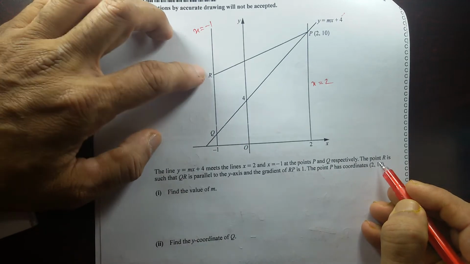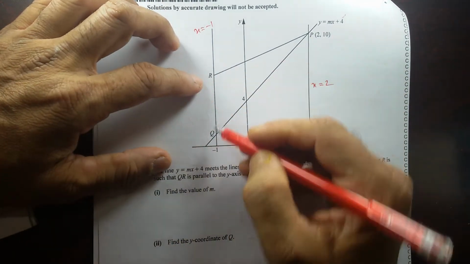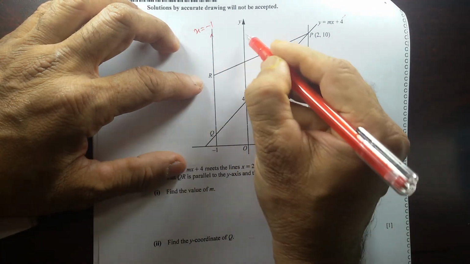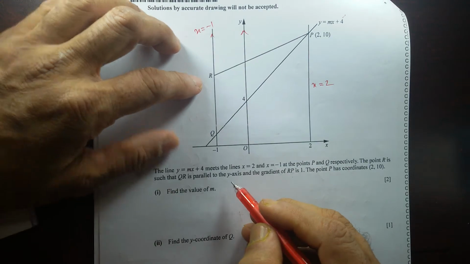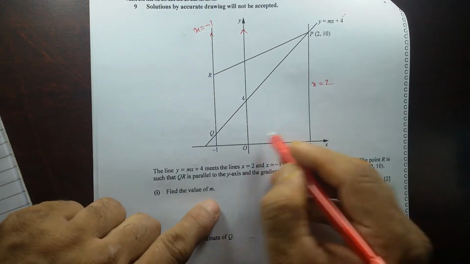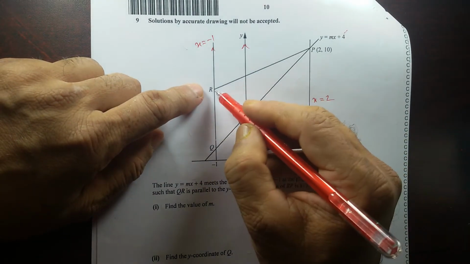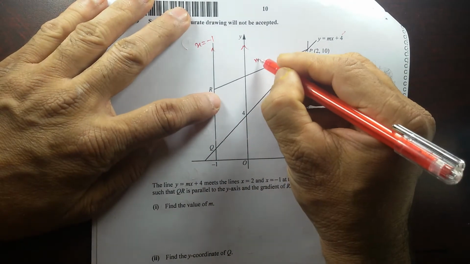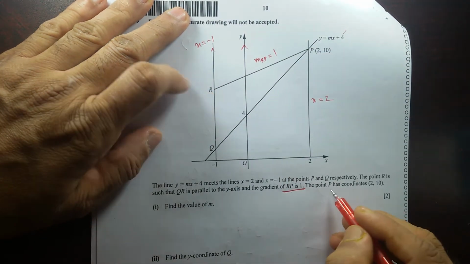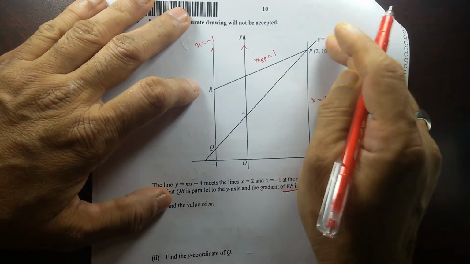Okay, the point R is such that QR is parallel to the y-axis. So this is parallel to that y-axis. That's telling me that this is perpendicular to the x-axis. And the gradient of RP is equal to 1. That's given information. The point P has coordinates 2, 10. Find the value of m.